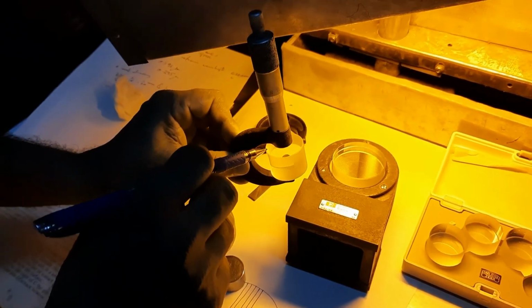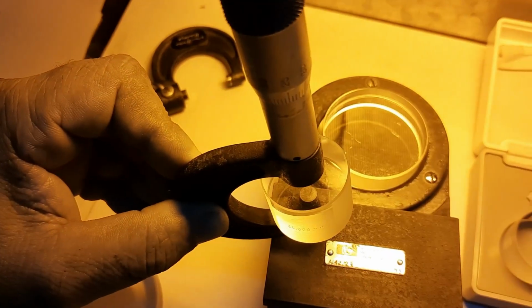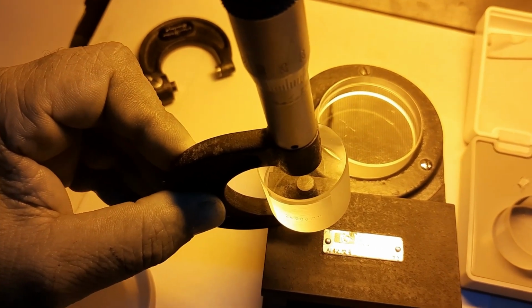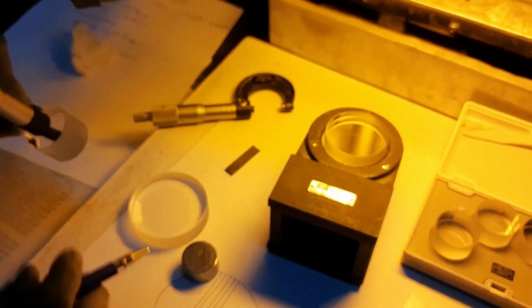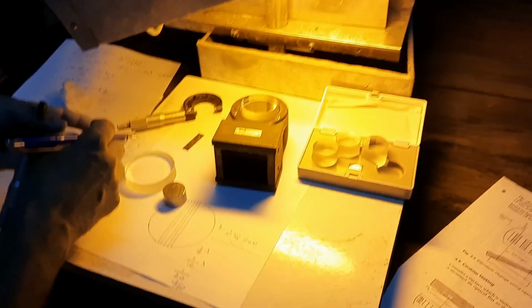The other face is also very curved. So this is an inspection tool. Quickly we can check after grinding, finishing and lapping.